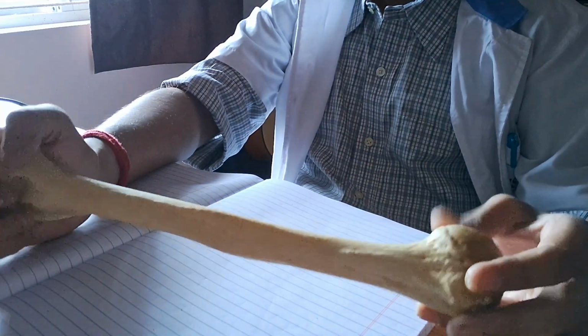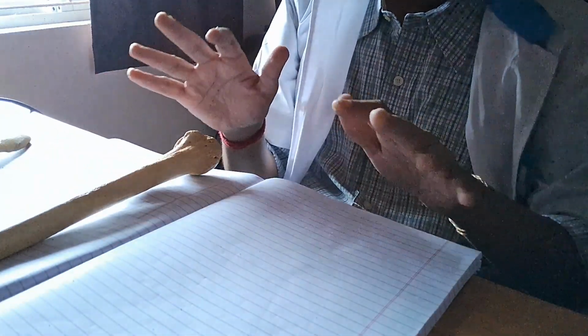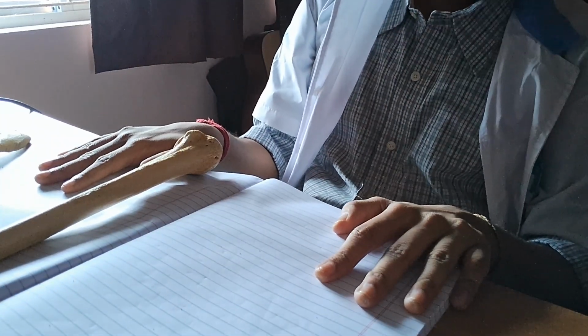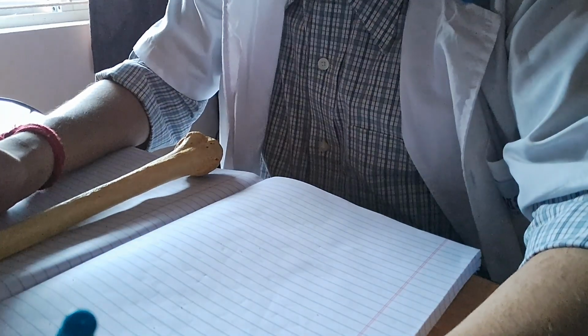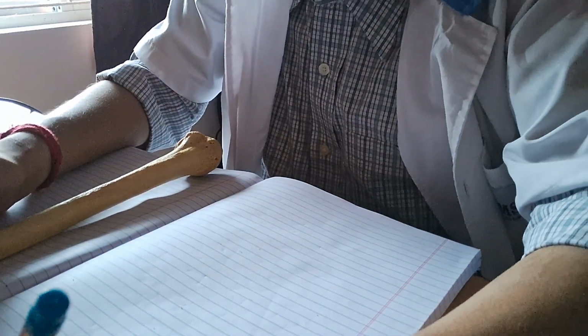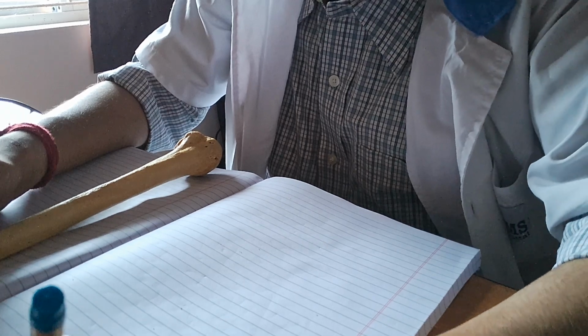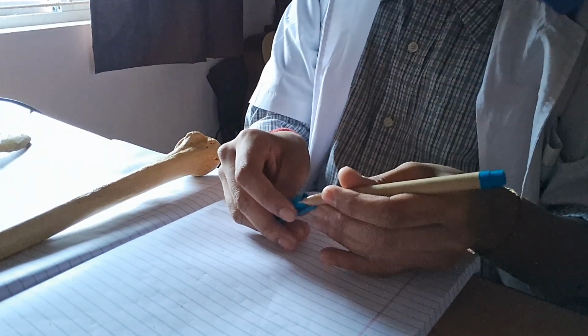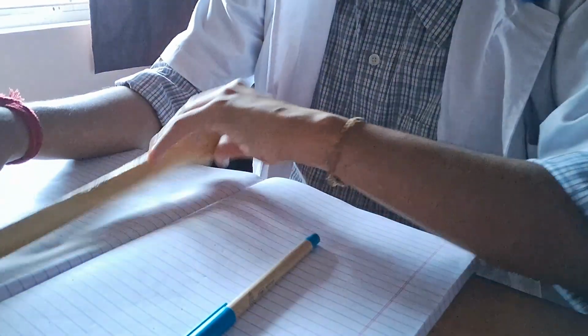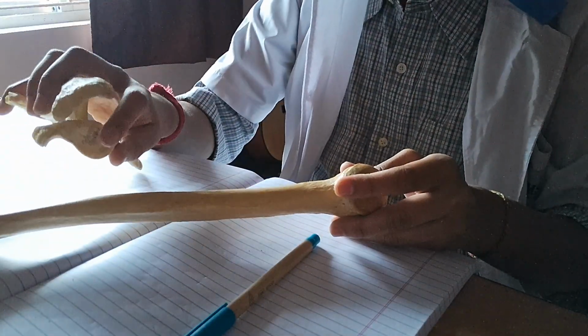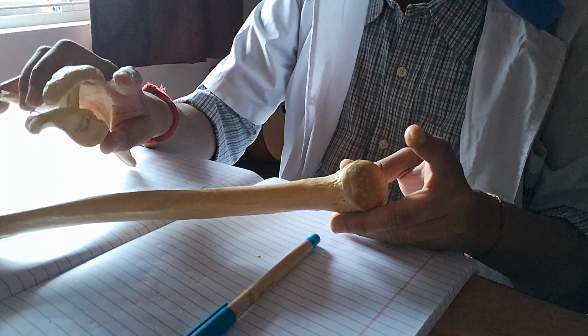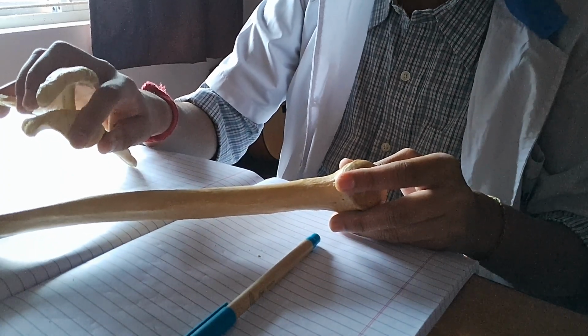Now coming to the shoulder joint. What type of joint is the shoulder joint? It's a ball and socket type of synovial joint. What are the articulating surfaces? The head of the humerus and the glenoid cavity.